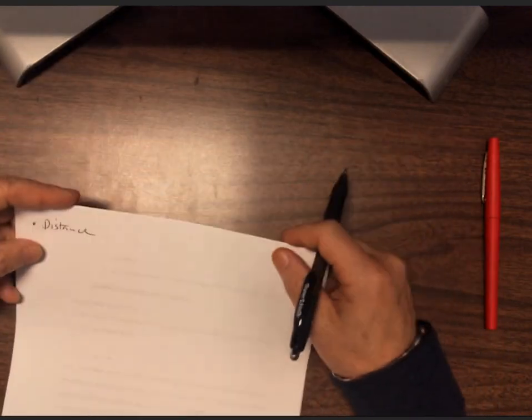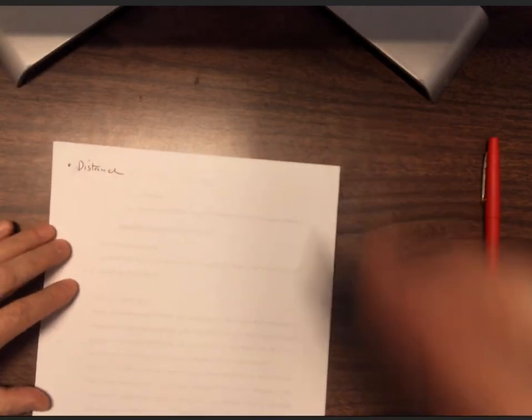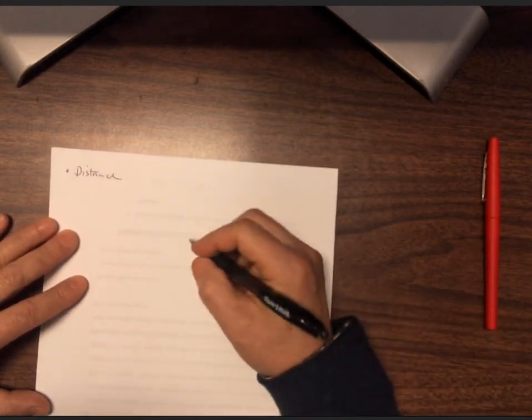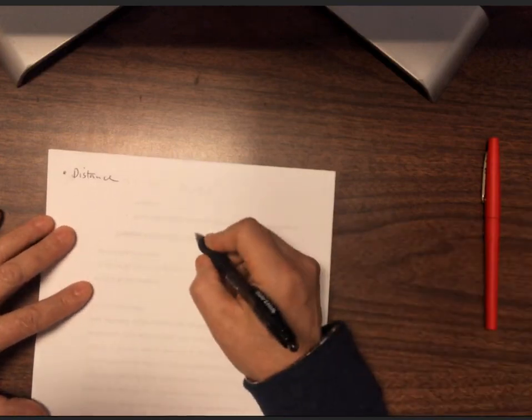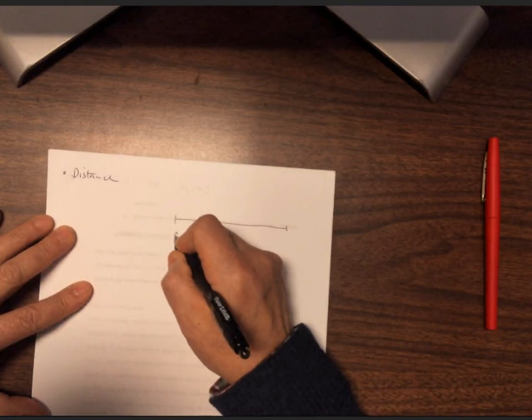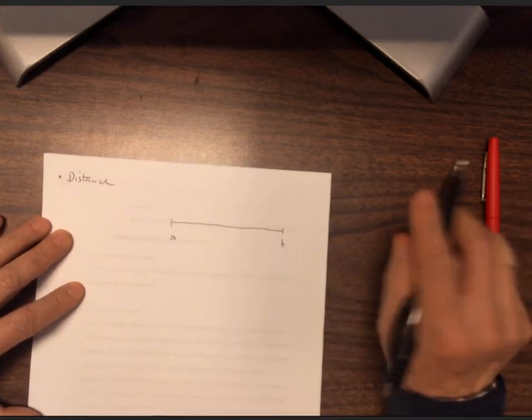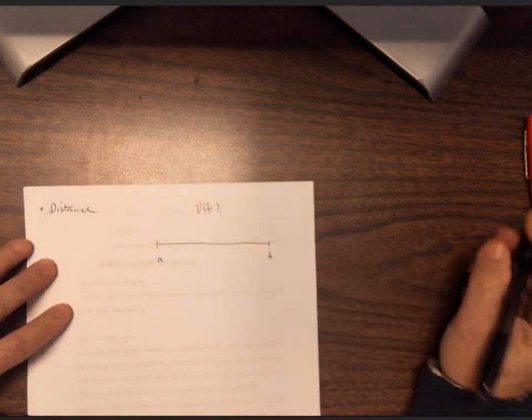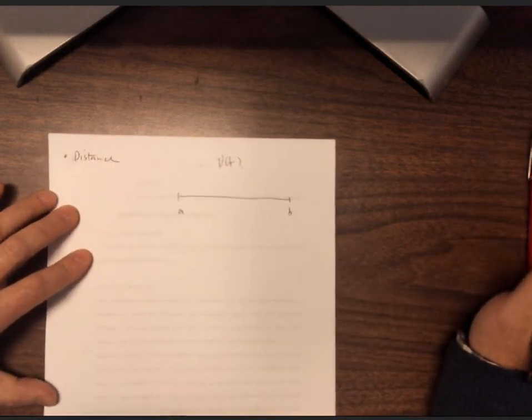Next, we want to see an example in physics. Suppose in physics we try to figure out the distance traveled, given a time interval a to b. Suppose we know the velocity function v of t of a moving object.